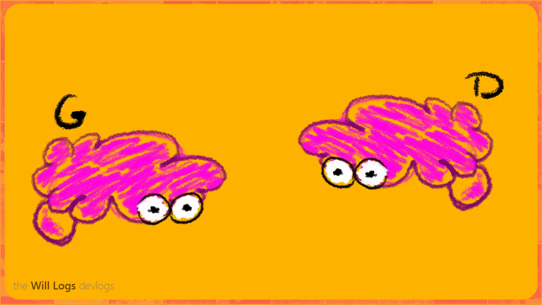And that's pretty much how G learns to create new real looking pictures out of just noise. I just hope my explanation wasn't too shitty for you. If it was, I'm sorry, I guess.